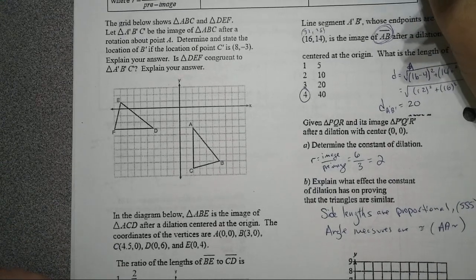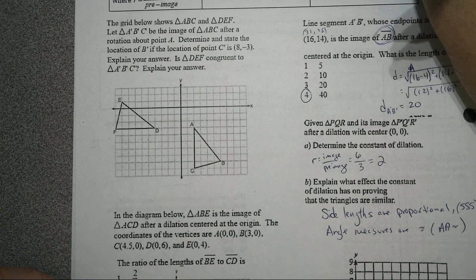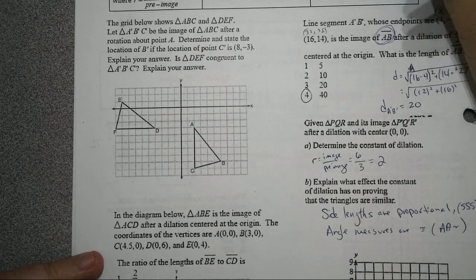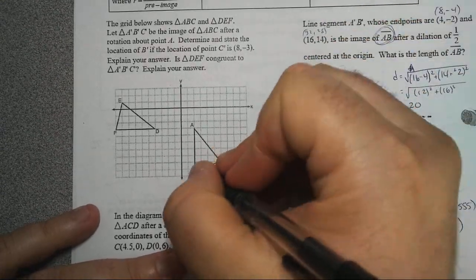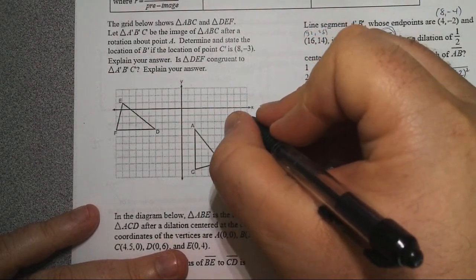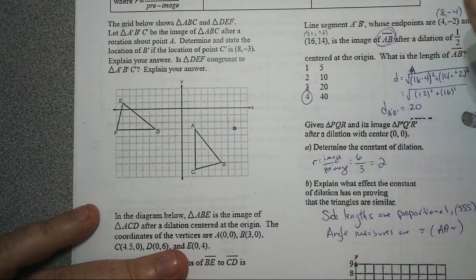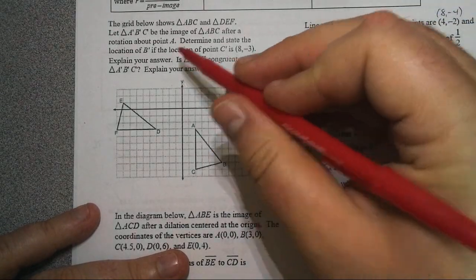All right, grid below of triangle ABC, DEF, A prime, B prime, C prime is the image after a rotation around point A. Determine and state the location of B prime if the location of C prime is (8, -3). So C prime is actually 1, 2, 3, 6, 7, 8. That's my point. Now what they said was that the center of rotation is point A.